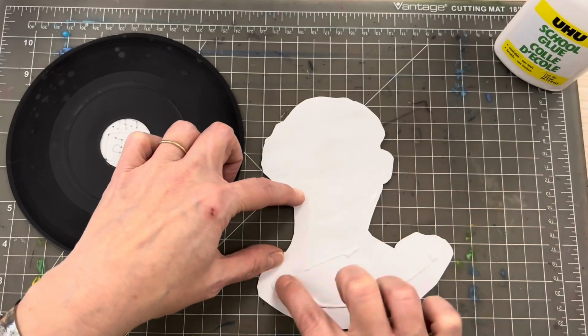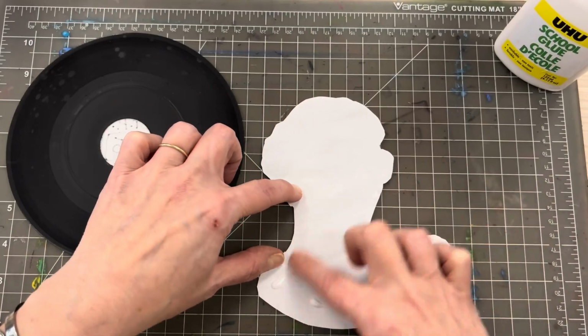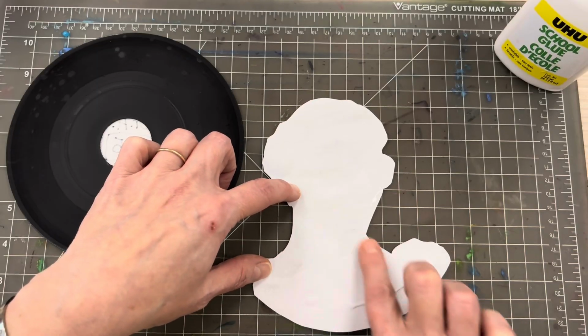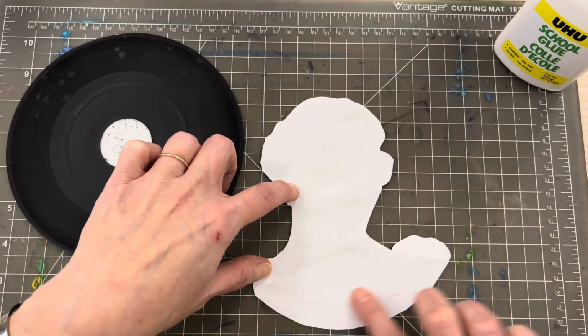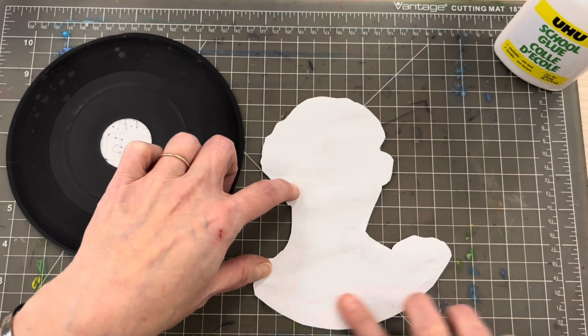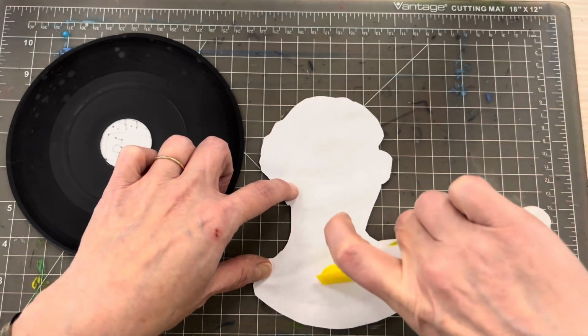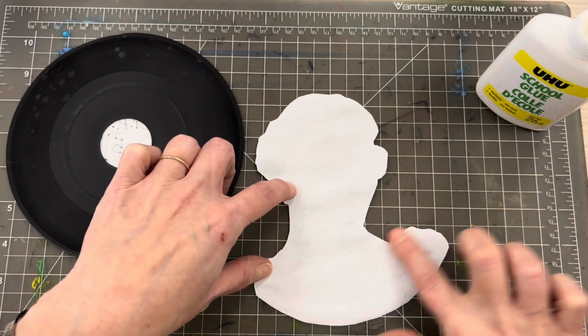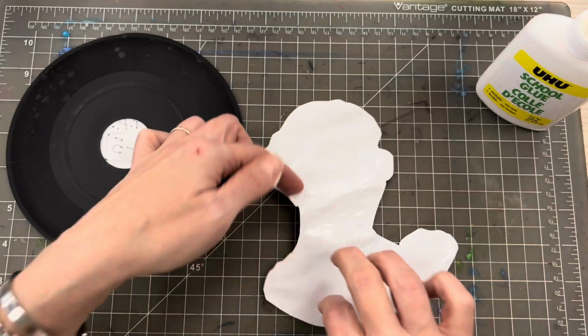So I'm just squishing my fingers around in this glue, and I want to get it really all the way up to the edge of my paper. Don't worry if you get a little on the table, we'll wipe that up later, but you don't want to have any dry spots on your paper. You want it to be all sticky right up to the edge.